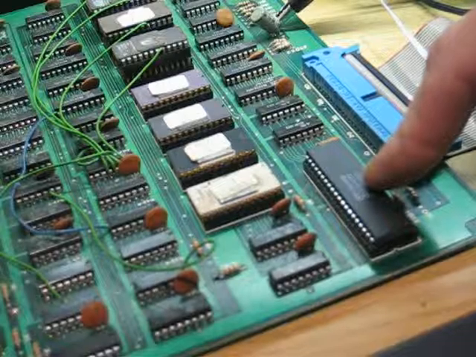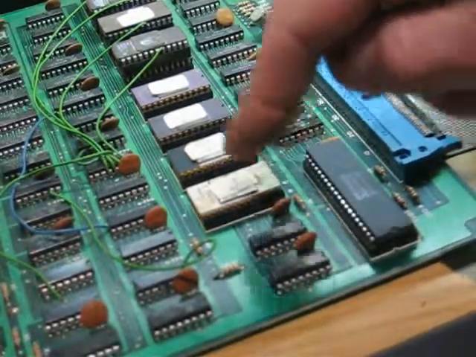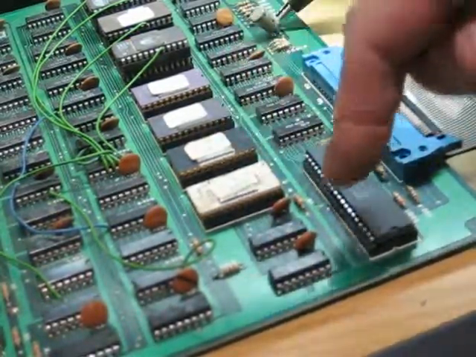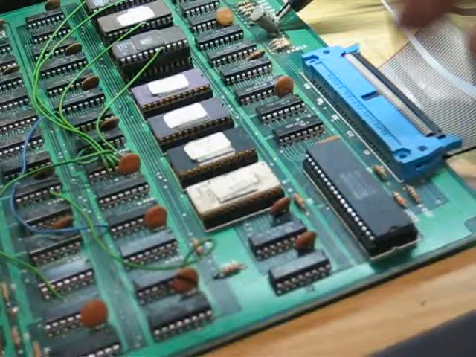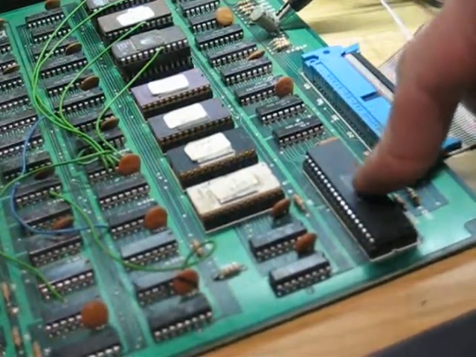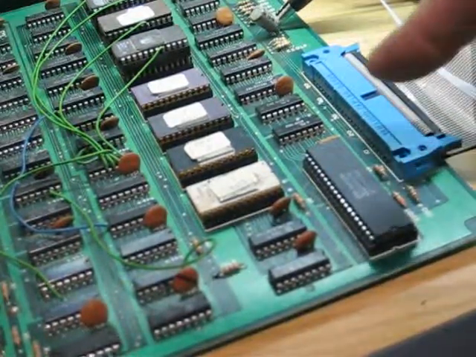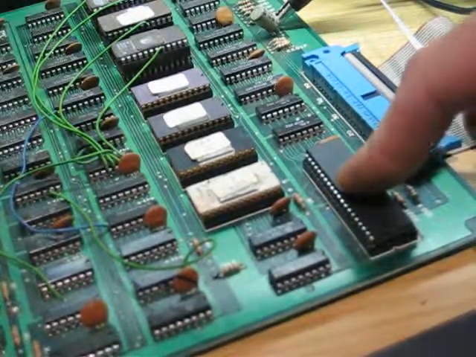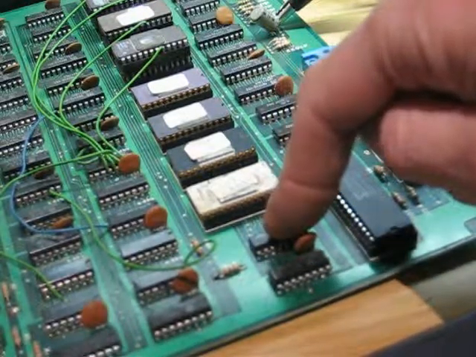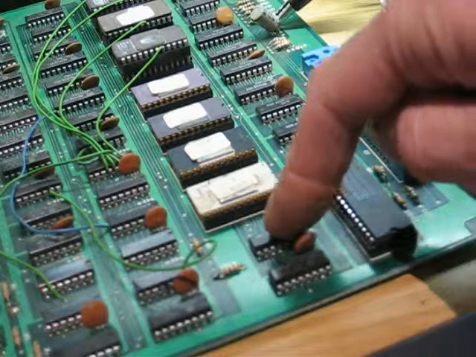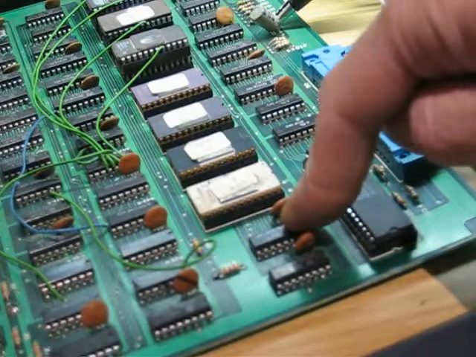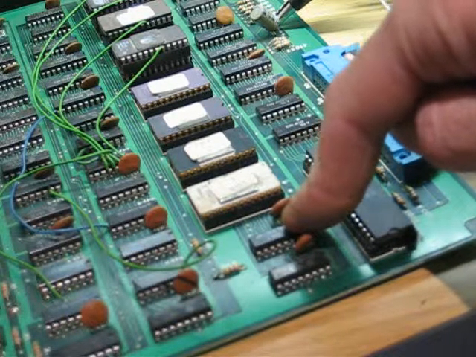Now I could go and check the select lines of the ROMs. I could do all sorts of things. You can do that with the tester as well. I'll have to plug the pod back into the processor socket and do all that. But I think before I go any further, I'm going to change this chip. I think it's worth it. I've got a spare one. I think it's worth just trying it and seeing what happens.